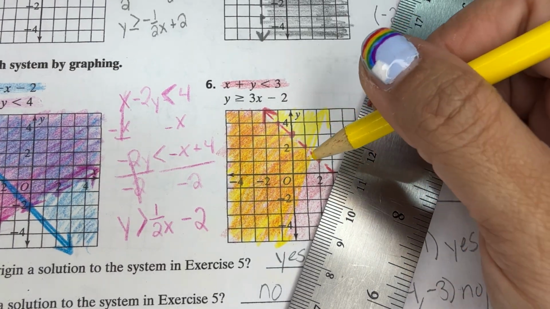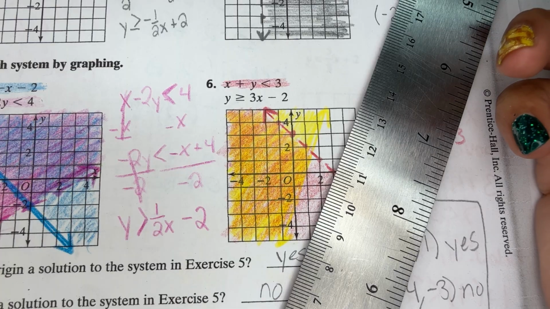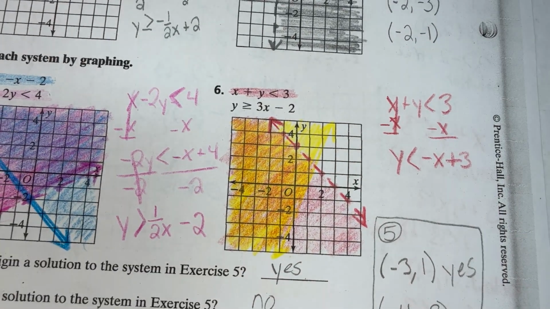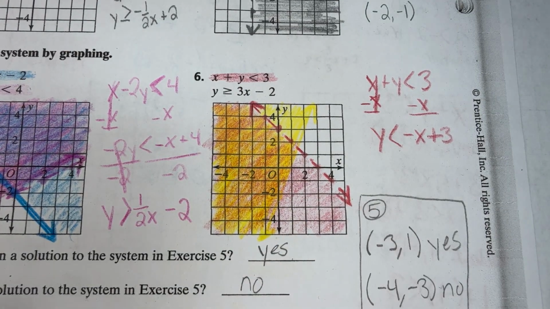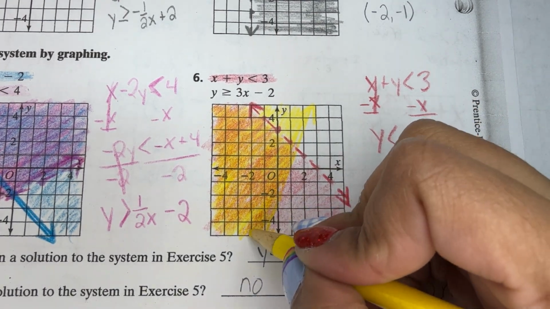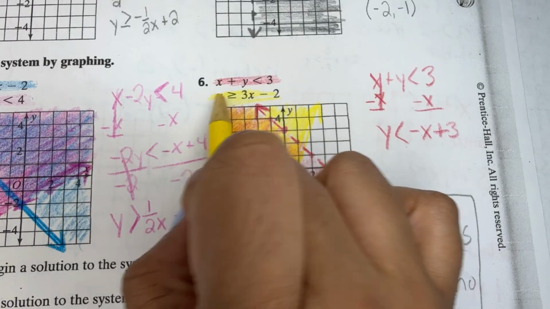Light with the red, dark with the yellow, because yellow is a lighter color. So I wanted to make sure it would actually show and come through. So now this orangey section is the area of the graph that contains solutions to this system. I didn't shade this in.